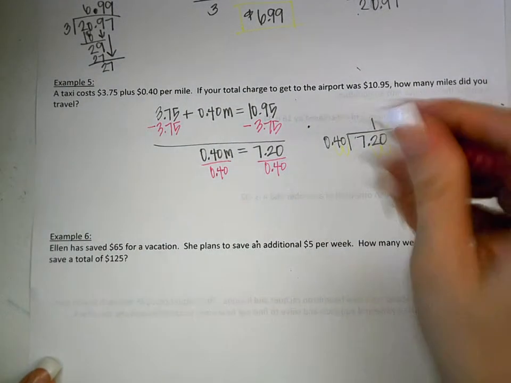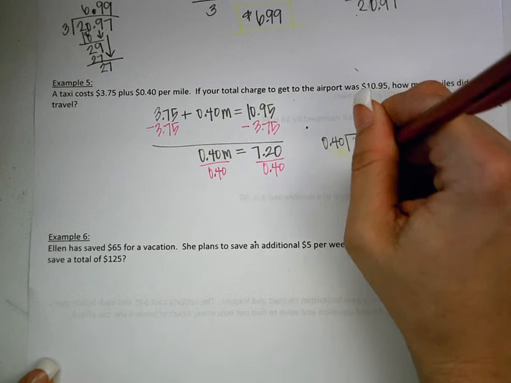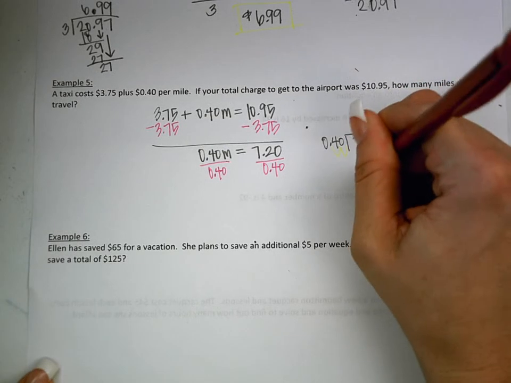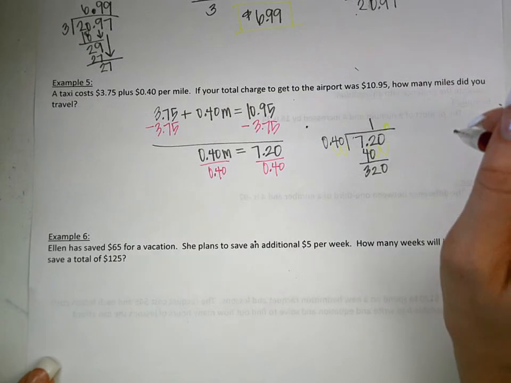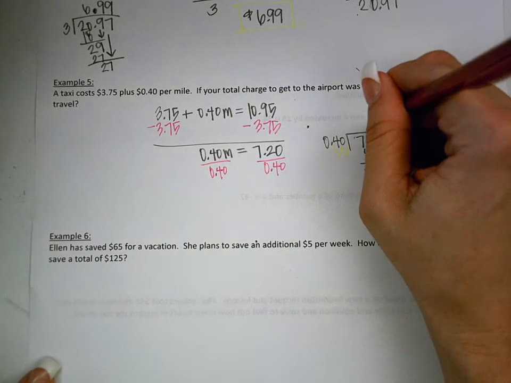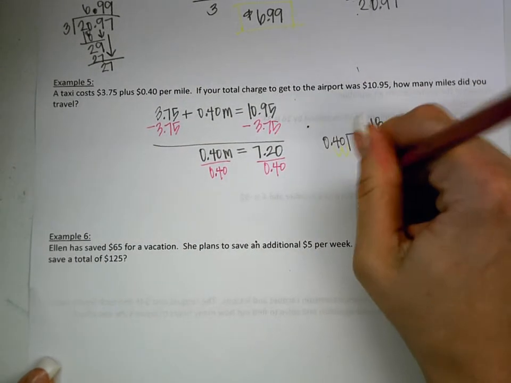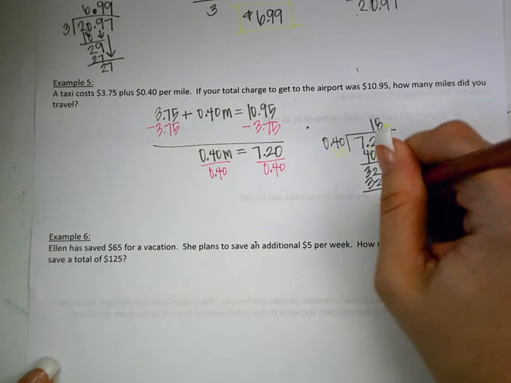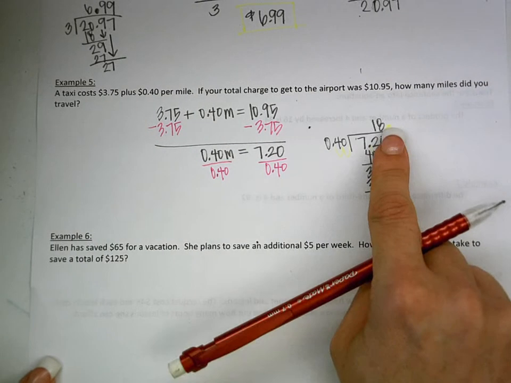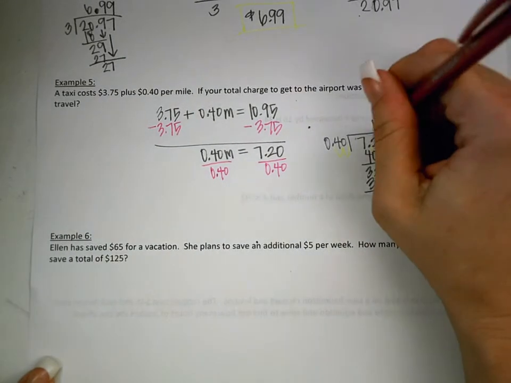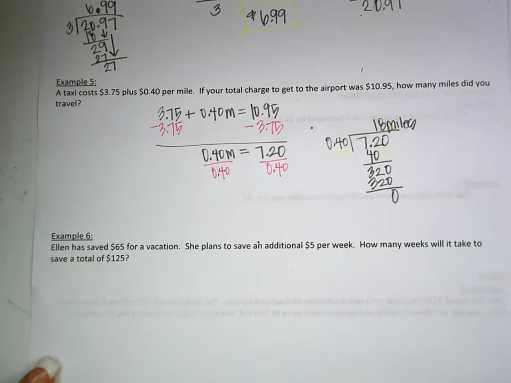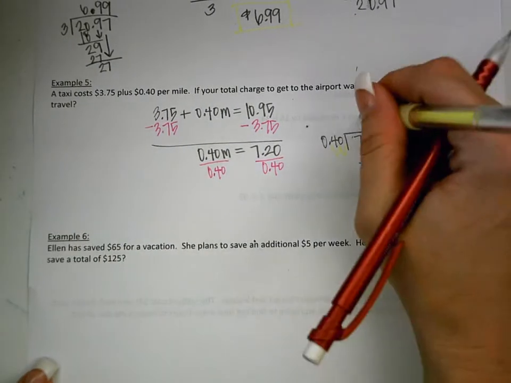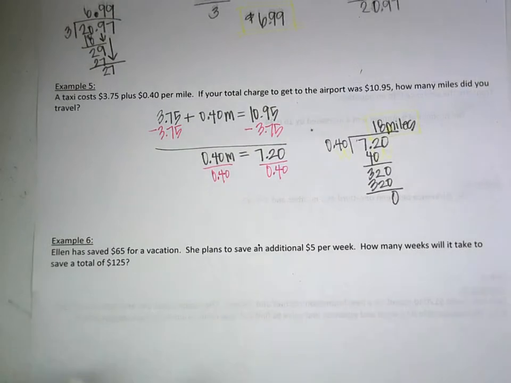I'm confused by math, obviously, today. Sorry. Okay, so 3, 2, bring down the 0. How many times did 40 go into 320? 8. Okay, 8 times 40 gives you 320. No remainder. So that tells you what? You went 18 miles. 18 miles. Okay, I do want you to start writing the descriptor there. Is it 18 miles? Is it 18 feet? Okay, I do want you to start writing the descriptor there.